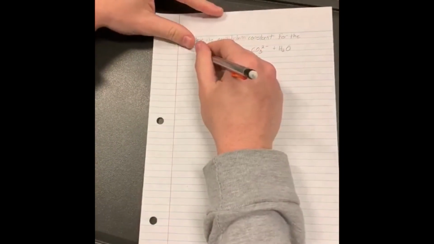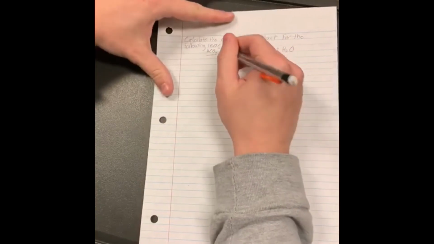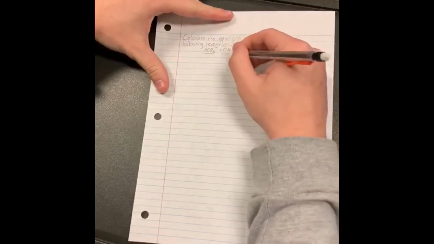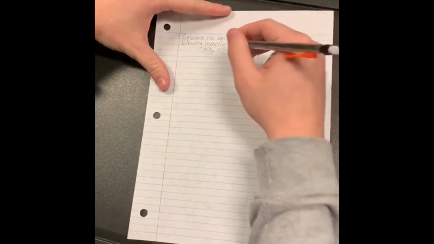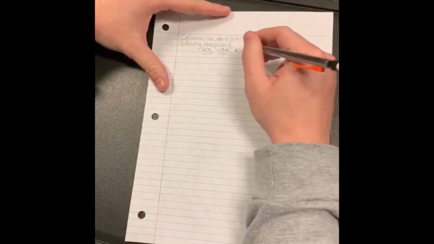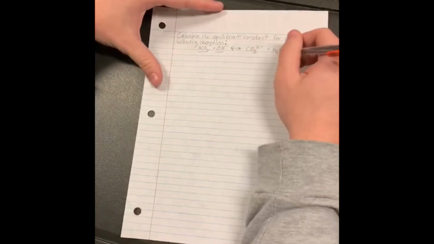Here we have a problem from the first unit of Chemistry 241, focused on acid-base chemistry. So the statement is, calculate the equilibrium constant for the following reaction. Now, first thing we might notice is that this bicarbonate ion is acting as a weak base, and it's being added with OH- ions. Now, immediately we might recognize this as a titration as we see its conjugate base on the other side with water.